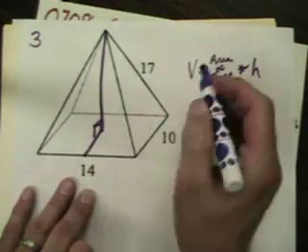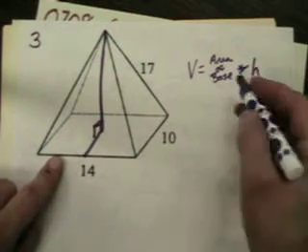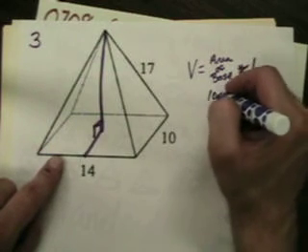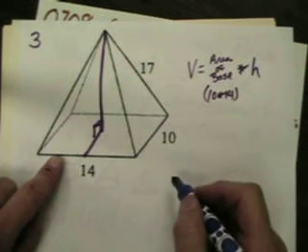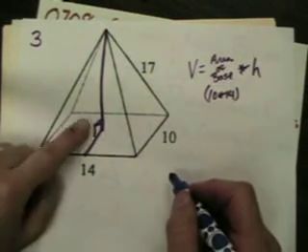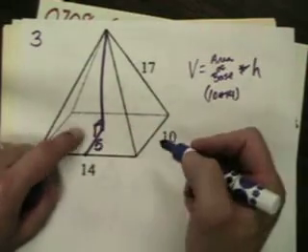Okay. And I'm going to do what I know. So on this area of the base, that's just going to be 10 times 14 because that's a rectangle and I know how to do that. Let's see if we can figure this out. The center is going to be halfway along this, so this is going to be 5.